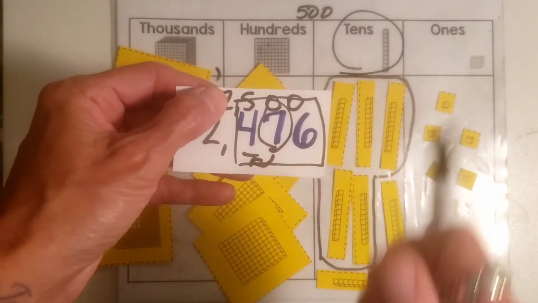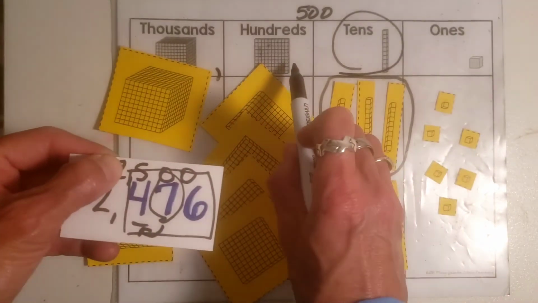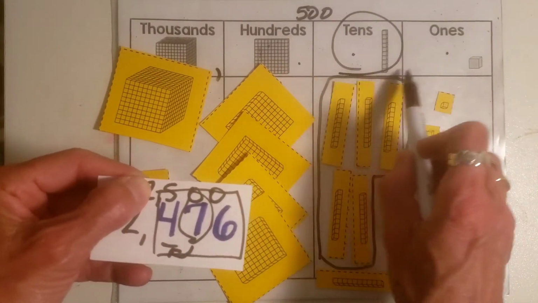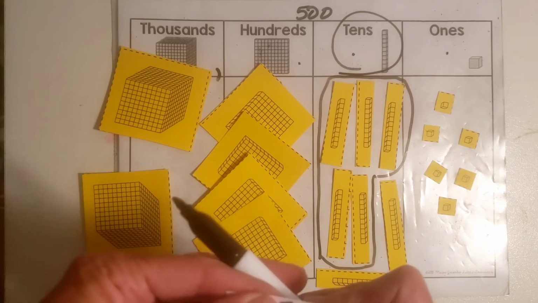So when we're looking at the hundredths place, or when we're looking at 4 places and we want to round to the hundredths, we don't worry about that last place. We're only concentrating on the hundreds, tens, and ones. And remember, the tens is giving us direction on what to do with the hundredths.